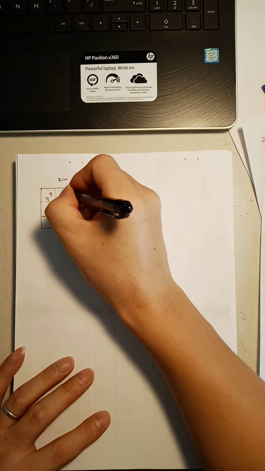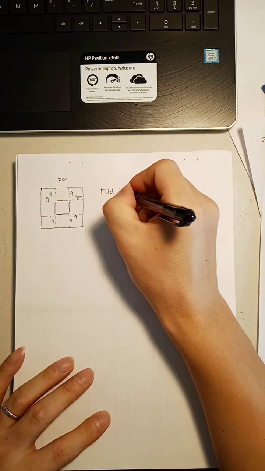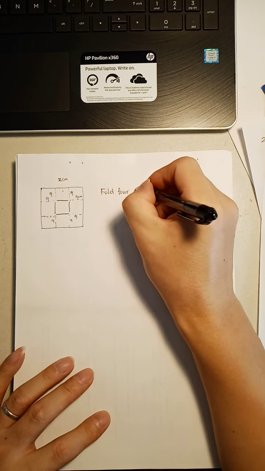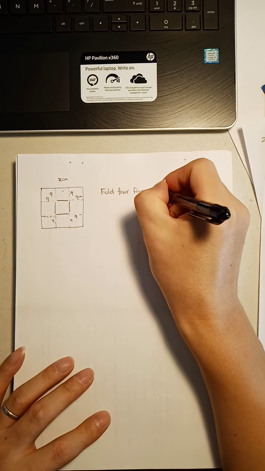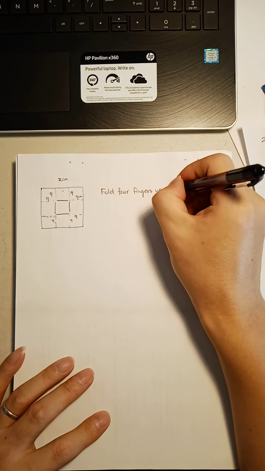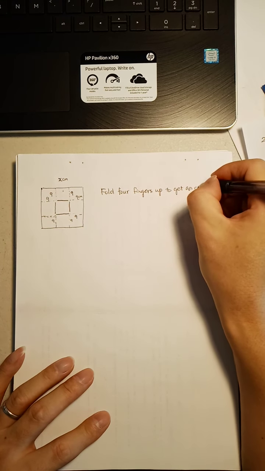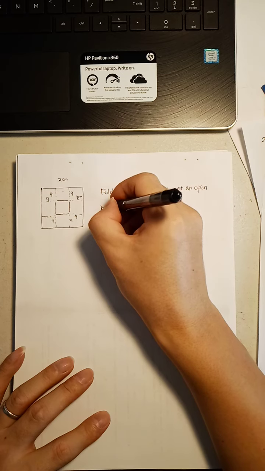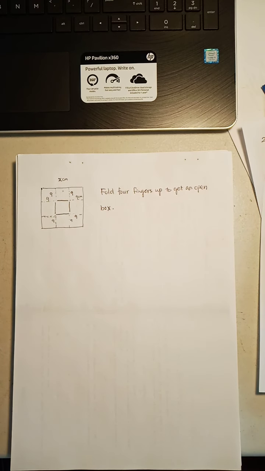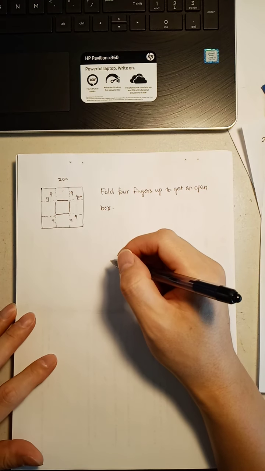Fold the 4, I call it a finger, up to get an open box. Okay, so that's our idea. You can read the example in the PDF file. The idea is like this.